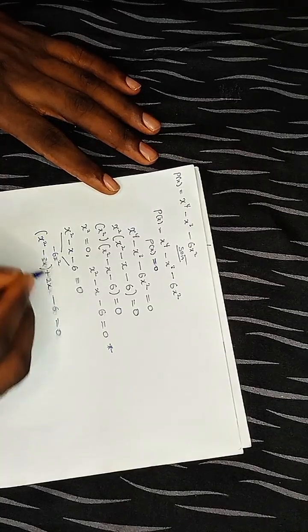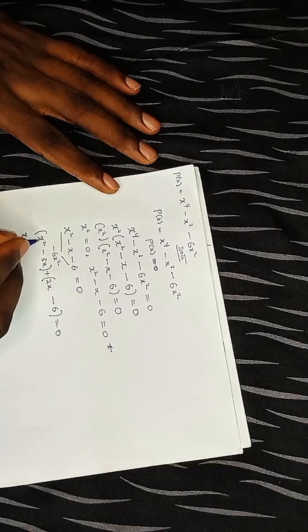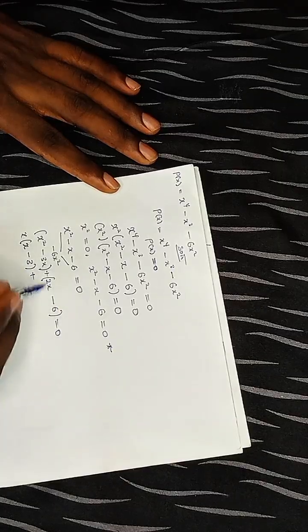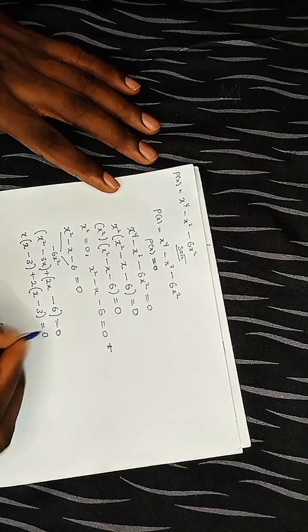So what do we do? We simply bracket them in order to factor out what's common. So what's common here? X is common. We bring out x. We can now divide inside the bracket by x. If we divide here by x, we have x minus, divide here by x, we have 3. Plus, looking at this bracket, what's common? 2 is common, because 2 is here and 2 is inside 6. So divide here by 2, what do you have? X minus. Divide here by 2, what do you have? 3. And everything equal to 0.